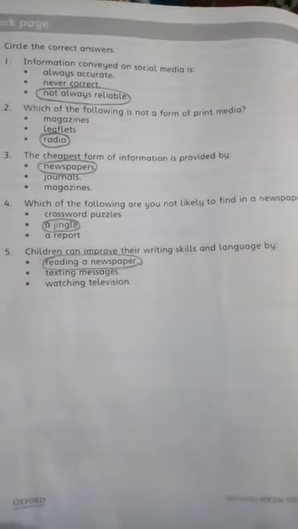Number 5. Children can improve their writing skills and language by reading newspaper, texting messages, watching television. The correct answer is reading a newspaper.